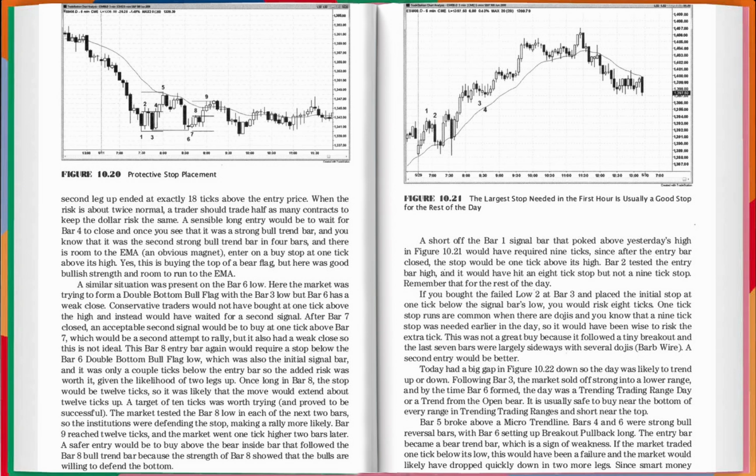A similar situation was present on the bar 6 low. Here the market was trying to form a double bottom bull flag with the bar 3 low, but bar 6 has a weak close. Conservative traders would not have bought at 1 tick above the high and instead would have waited for a second signal. After bar 7 closed, an acceptable second signal would be to buy at 1 tick above bar 7, which would be a second attempt to rally. But it also had a weak close, so this is not ideal.